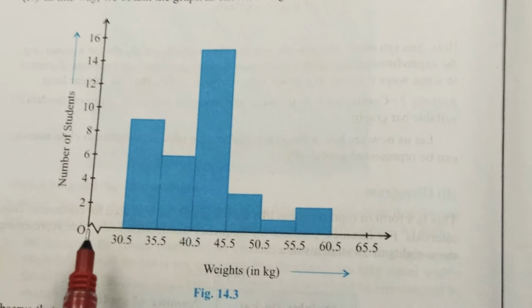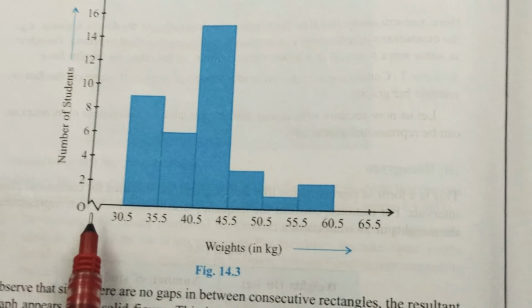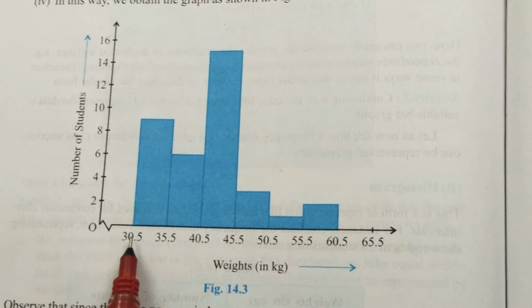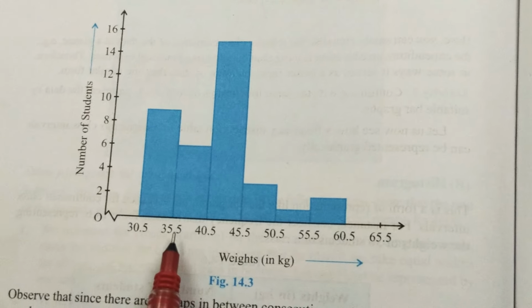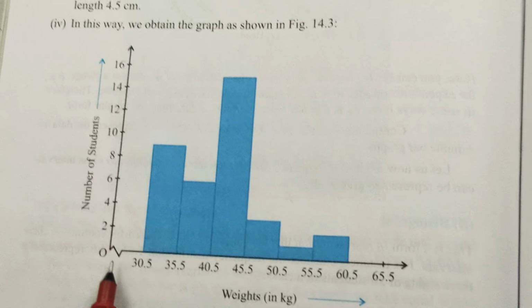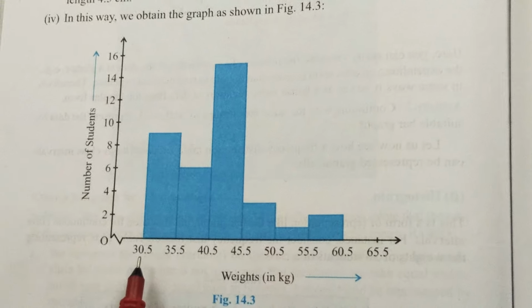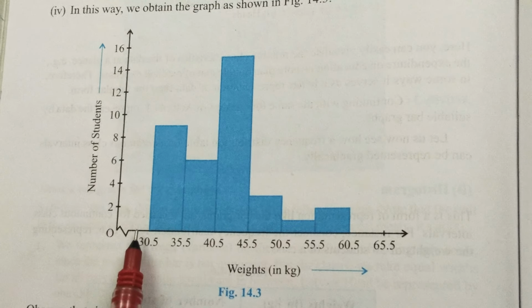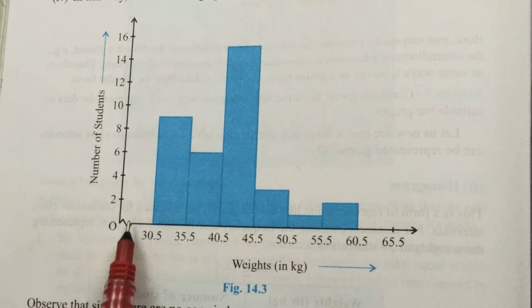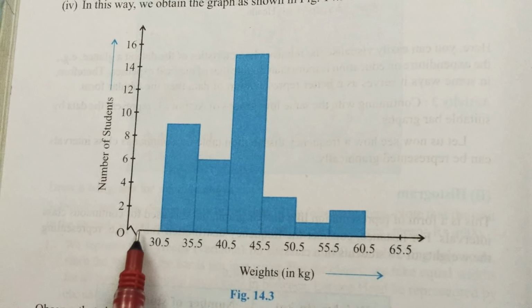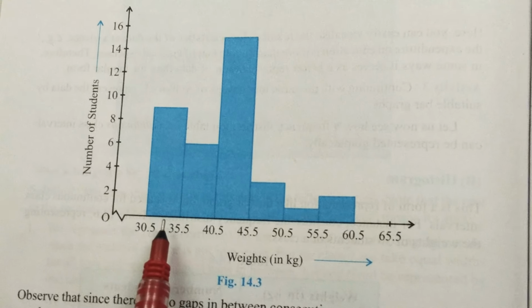Now what do you find when you see the class interval? You will find that it starts from 30.5 to 35.5. Since the first class interval is starting from 30.5 and not 0, we will show it on the graph by a kink, or a break, on the x-axis.